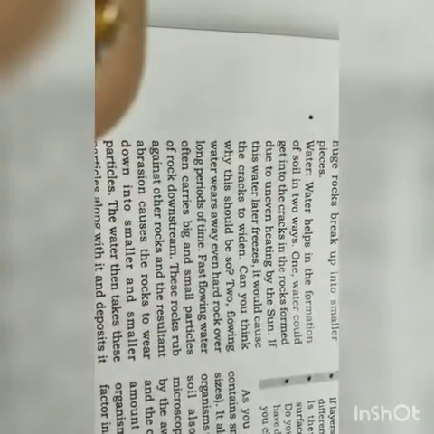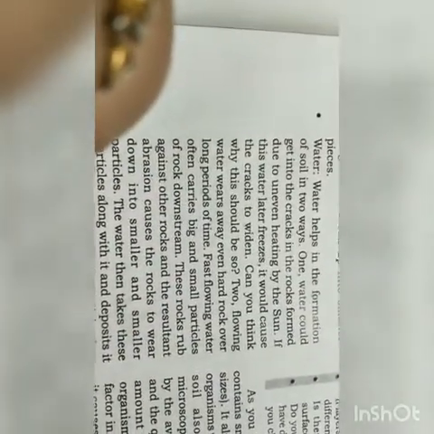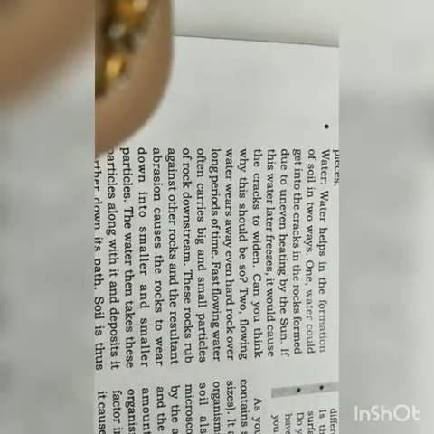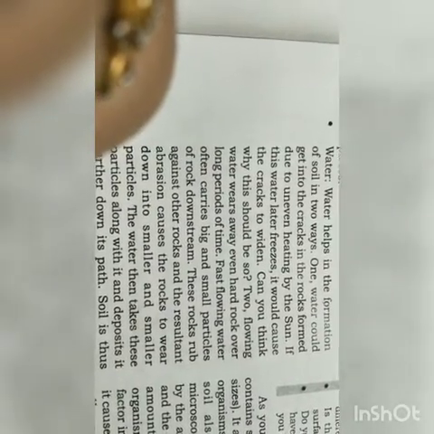So what will happen? Water can break down the rocks in two ways. One, whatever cracks occur in the rocks due to the sun's heat, water will enter there and make that crack wider. Like that, they will make the soil.